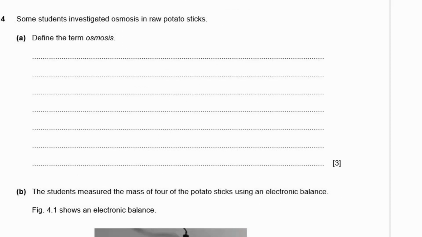Question 4. Some students investigated osmosis in raw potato sticks. A. Define the term osmosis. So, another definition you need to know. Osmosis, the movement of water molecules from high water potential to low water potential, down the water potential gradient, and across a partially permeable membrane. Those are very important things. You just need to remember each part of it.